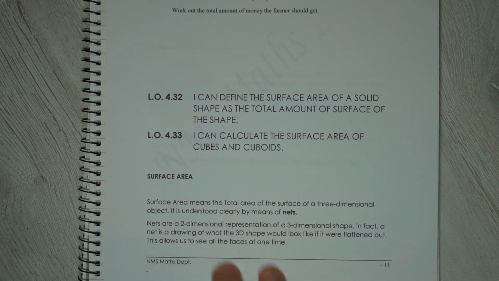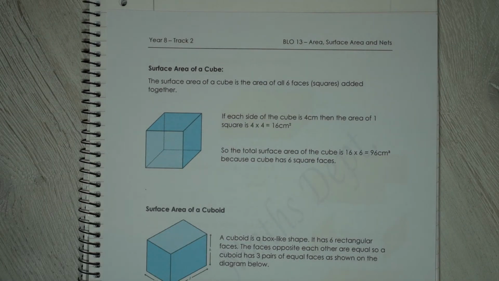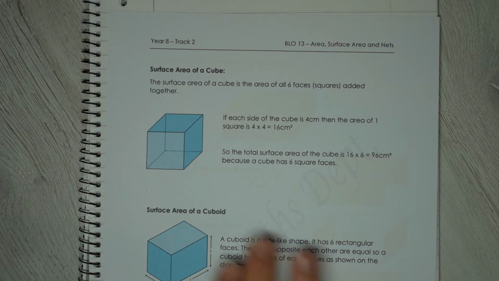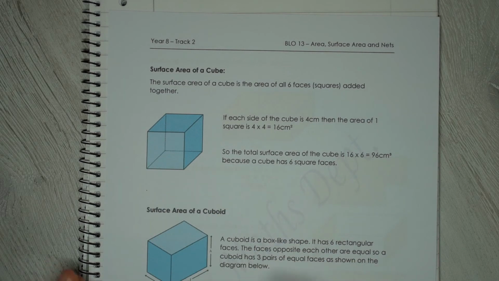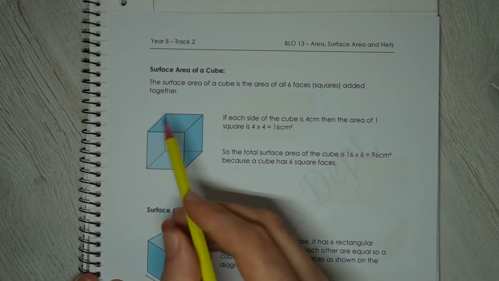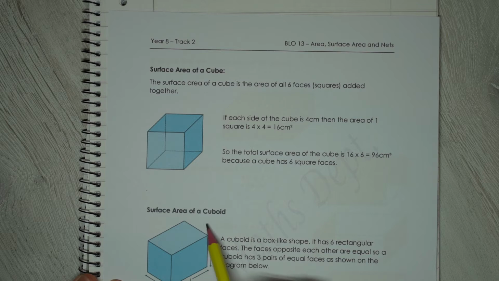Okay, and there's an explanation on page 11 as well. Let's take an example, an example to find the surface area of a cube. Now we know that a cube has all its faces equal, since it is made up of squares, okay, of the same size.